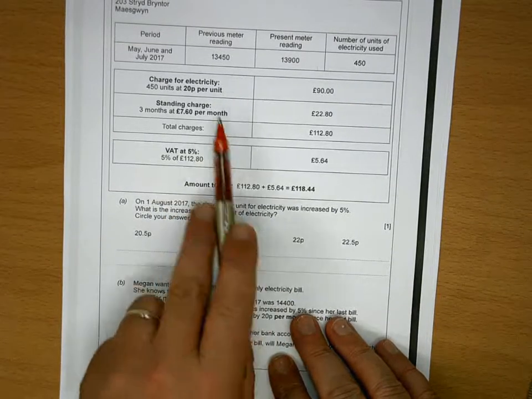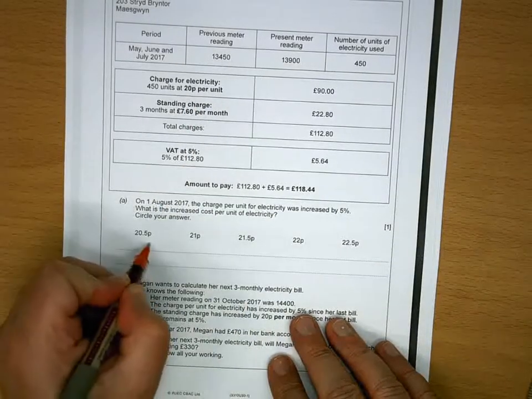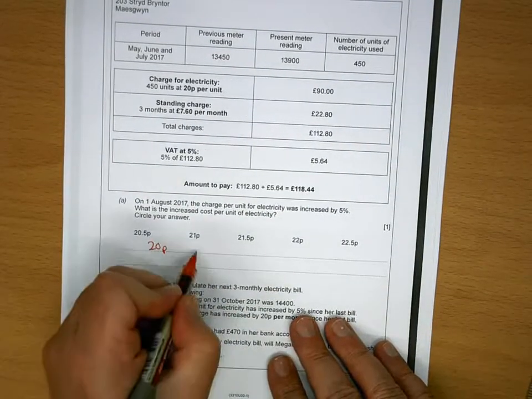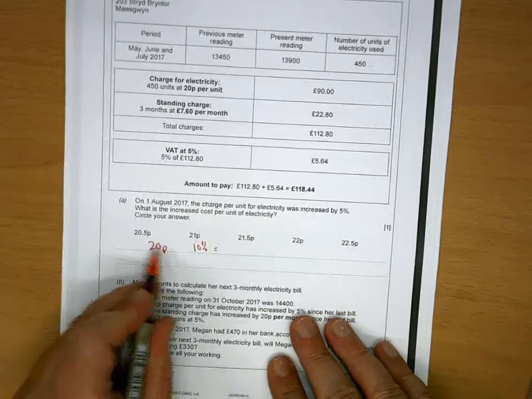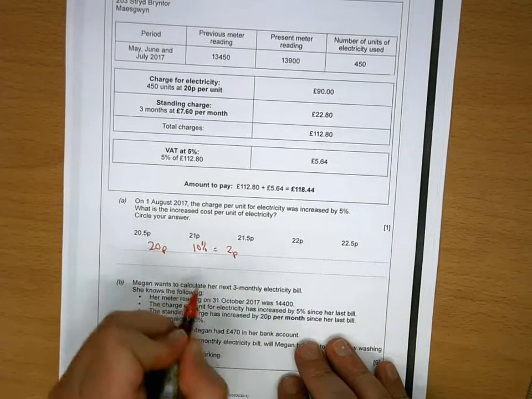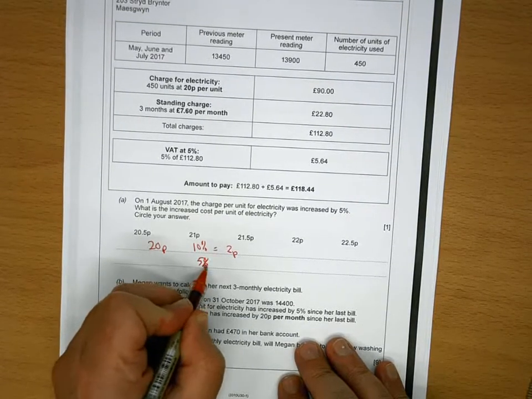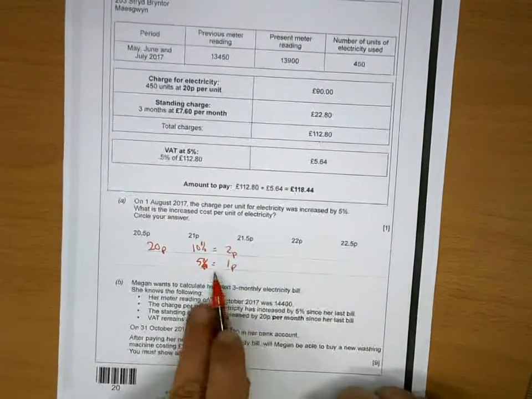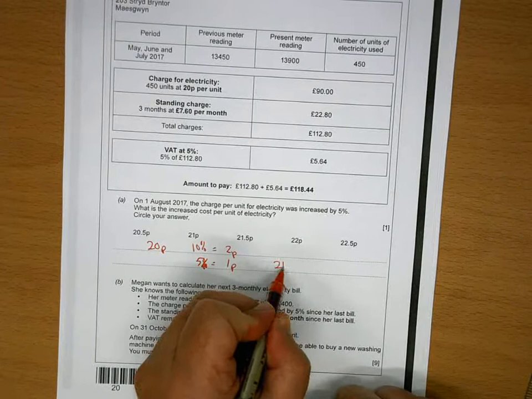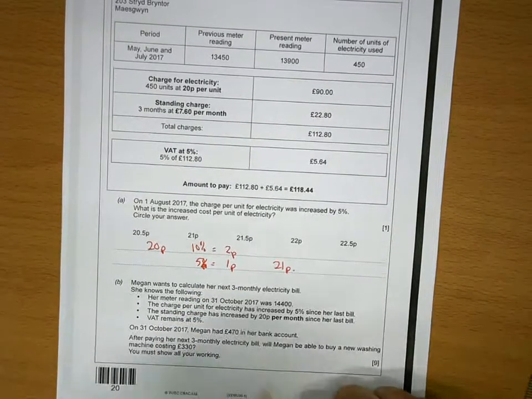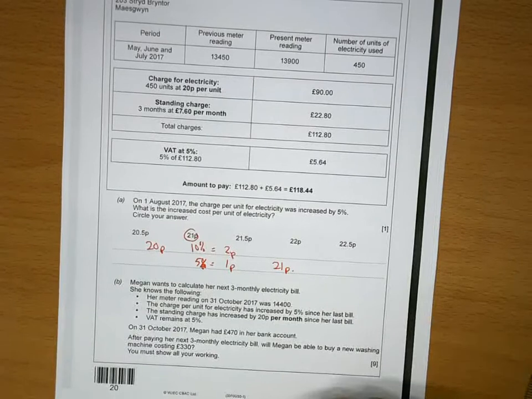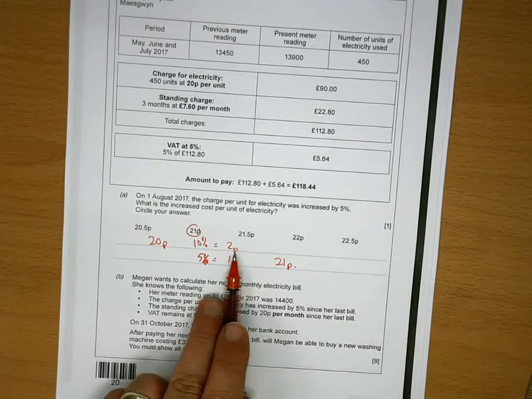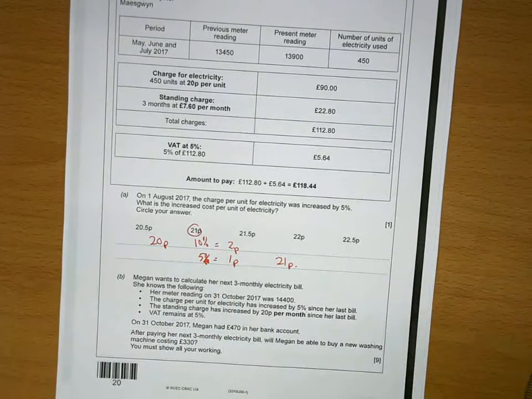So the original cost per unit was 20 pence. Find 10% of that. You divide by 10, so that would be 2 pence. 5% would be half of that, which would be a penny. So it's being increased by a penny. So the new charge will be 21p. Okay, so 20 pence, find 10%, divide by 10, find 5% by halving it.